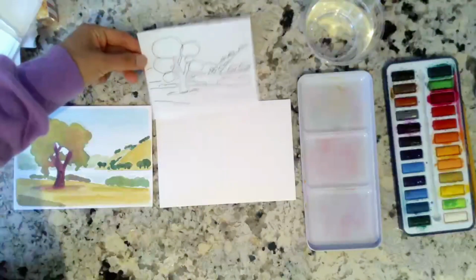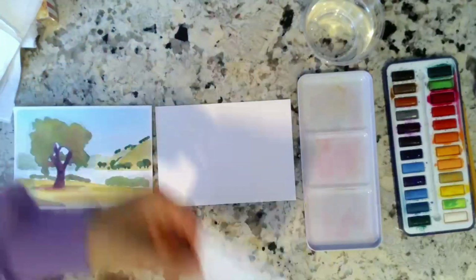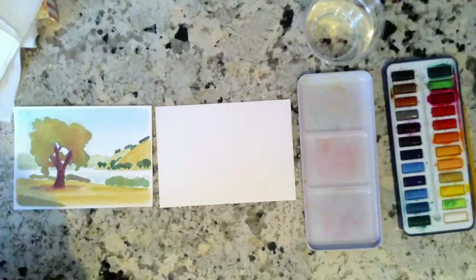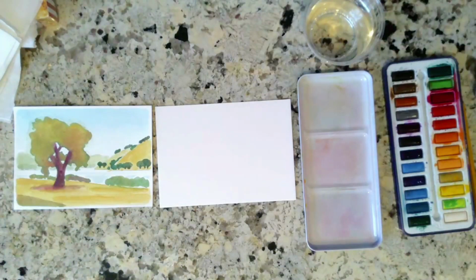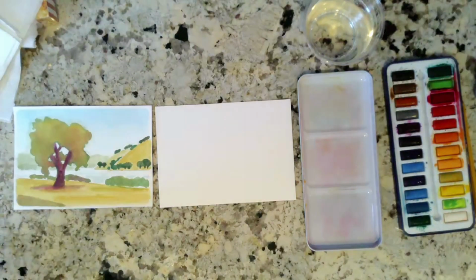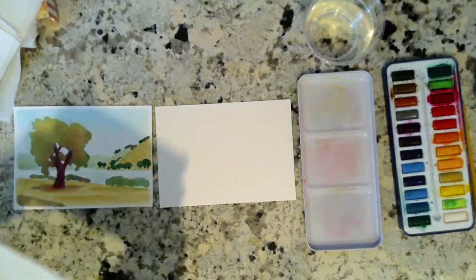so everyone can get a copy of this to start with the sketch. And I'll also draw it so you can follow step by step. And feel free to make changes, like make it your own. You can make the tree a different shape or size or in a different spot, but it's like a guideline if you'd like to follow it.